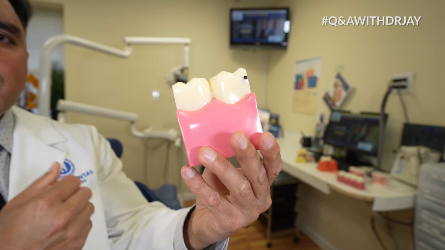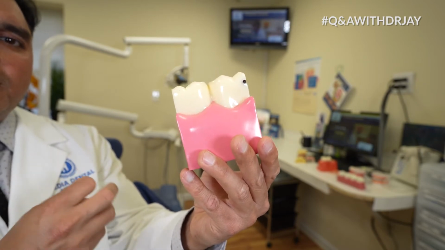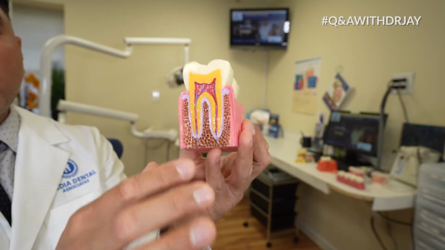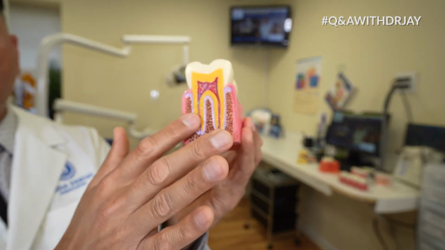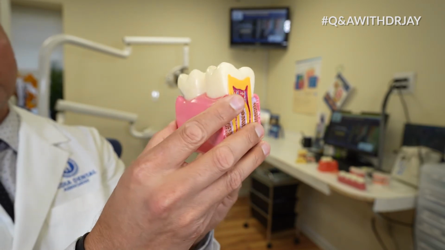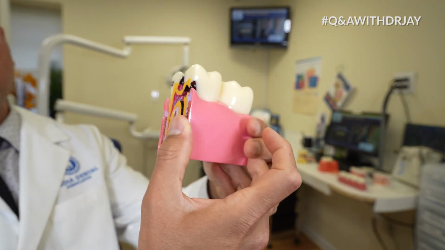So why is it that having cavities is a problem? Why does it need to get fixed? Well, let's get into it. Just like I showed you earlier, the healthy tooth with the parts of the tooth. Now I'm going to show you what a cavity can do.